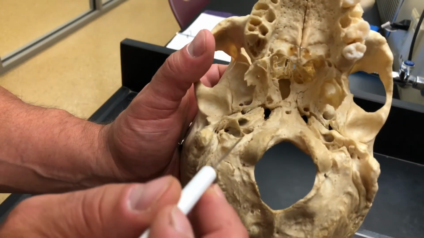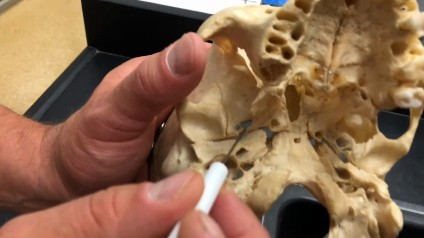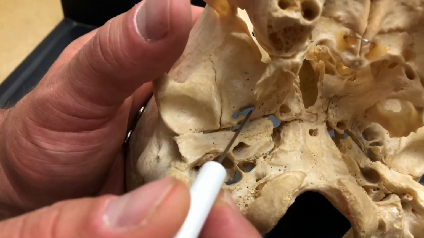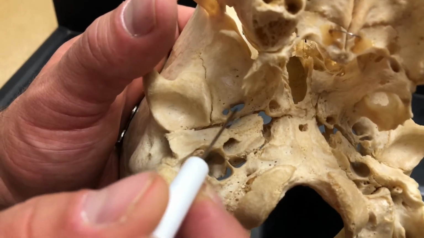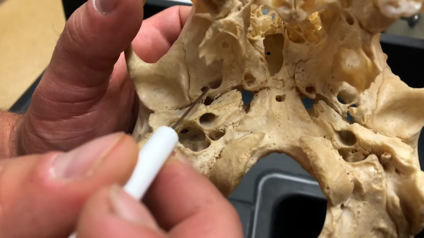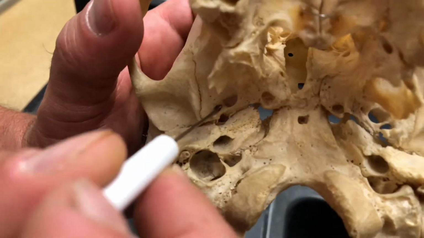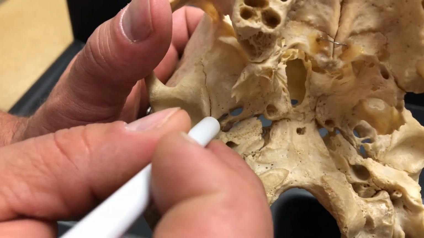So these are smaller foramen, folks. The first one is foramen ovale, and if you can come up in, you can see there's a nice oval shaped opening right there. That is the foramen ovale. We move a little bit more laterally. We have this very small hole right here. That's foramen spinosum.